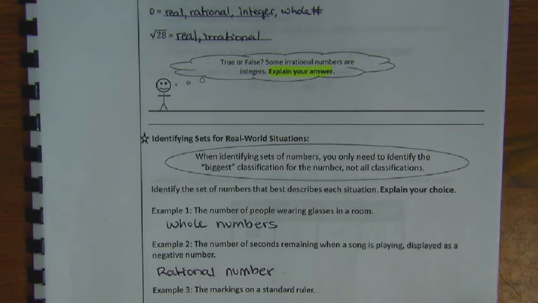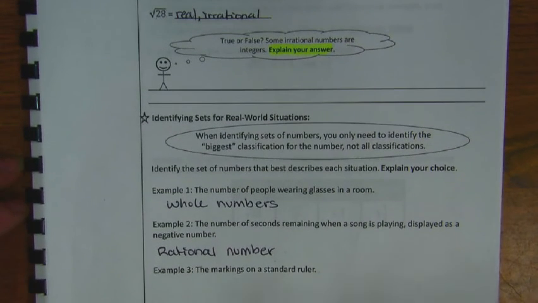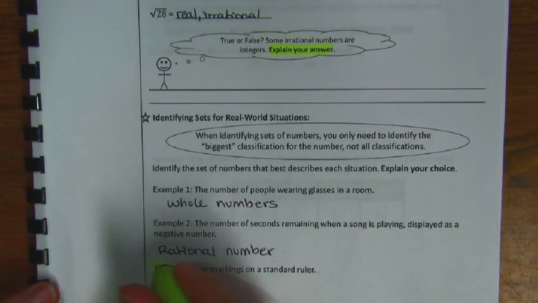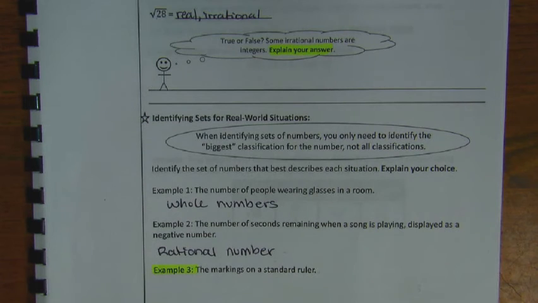Okay? And then the last one that we're going to do is example 3, markings on a standard ruler. Okay, I'm actually going to have you guys do this one on your own, and we're going to talk about it in class. So make sure you guys do example 3 on your own, and we'll answer it in class.